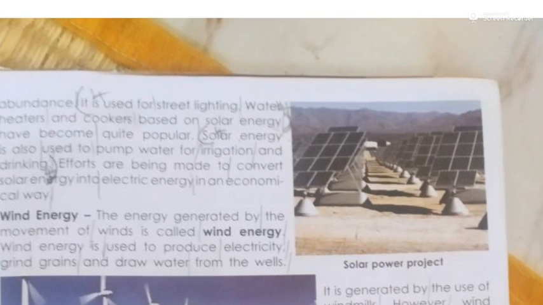So moving on to the next one, a very important one, solar energy. The energy we get from the sun is known as solar energy. We get heat and light energy from the sun. It is a renewable resource which is available in abundance.